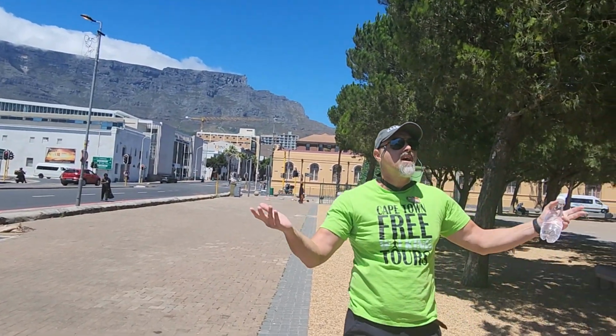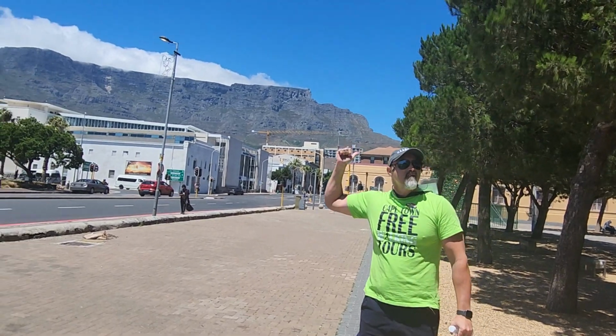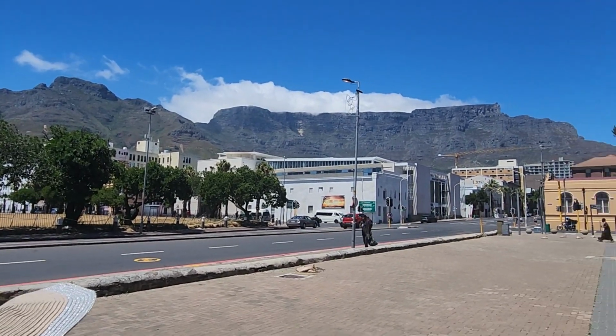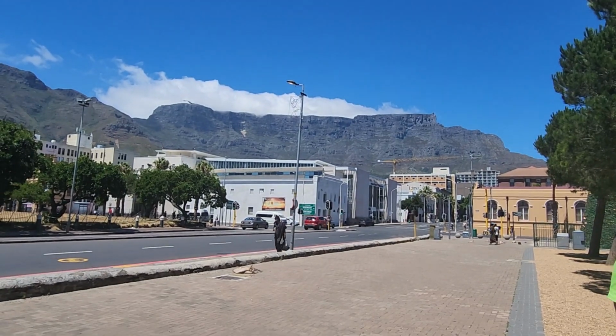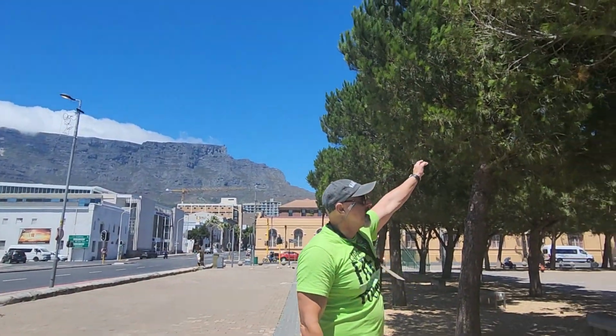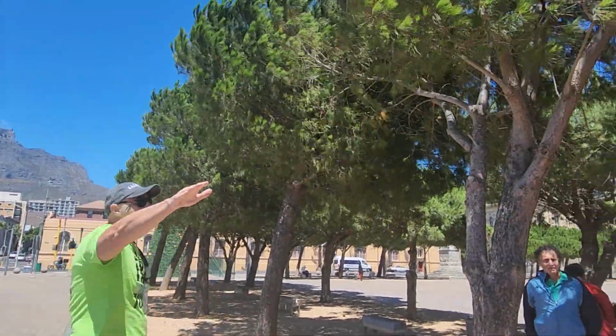So the name today of that peak is called Devil's Peak, based on the urban legend of Jan van Hunx and the devil. So you can decide, do you think those are orographic clouds, or do you think it's Van Hunx and the devil having their competition? It's up to you. Devil's Peak is here now, but then you'll have Lion's Head and Signal Hill. We're standing now in what they call the City Bowl.